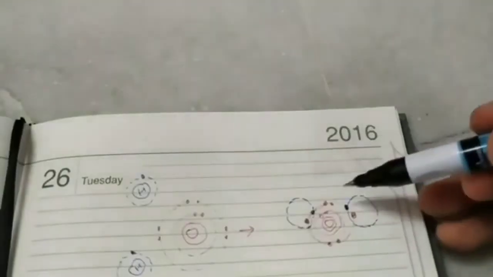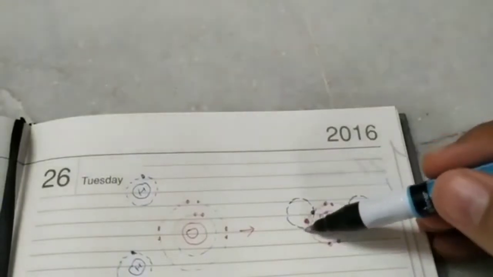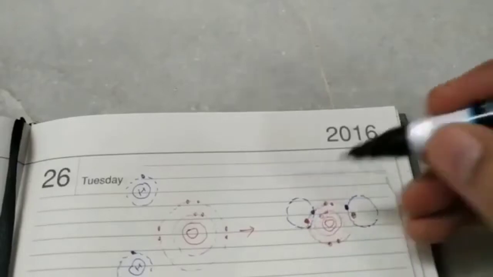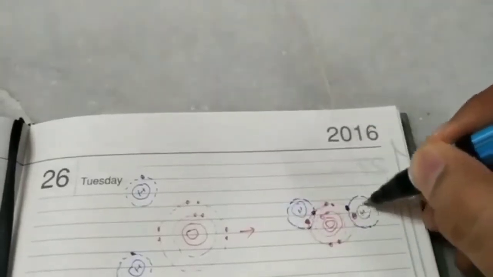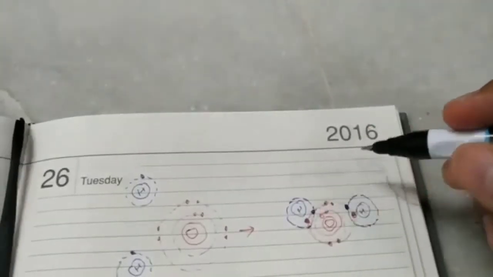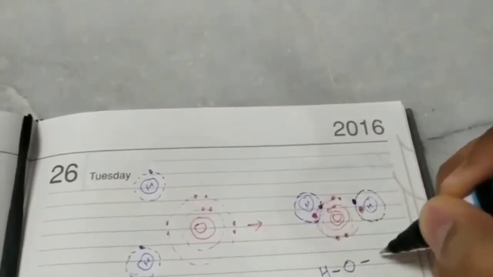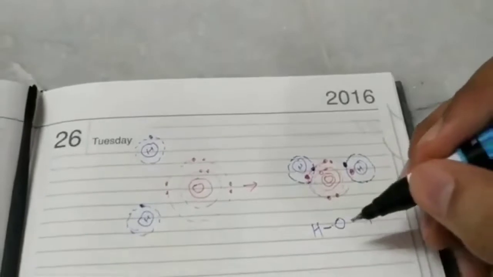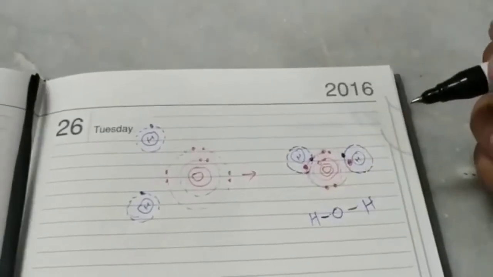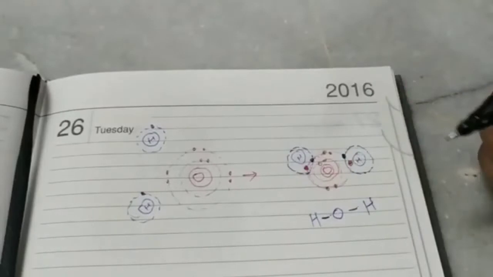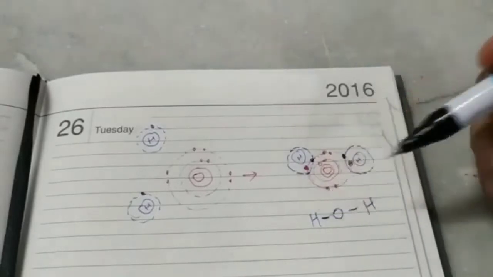So you can see that now oxygen seems to be having 8 electrons in a last shell, so it's stable. Hydrogen seems to be having 2 electrons in its last shell, so that is also stable. So see, the atoms have become stable by cooperating with each other, and here we say that hydrogen single bond oxygen single bond hydrogen. So there are 2 single bonds. 1 bond simply means a pair of electrons are shared. And covalent bonds are formed only between nonmetals.